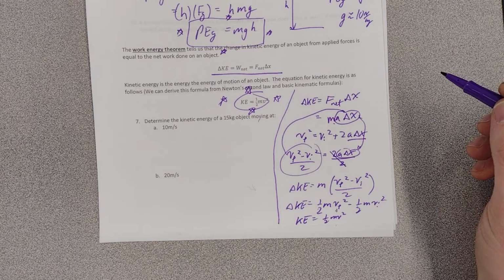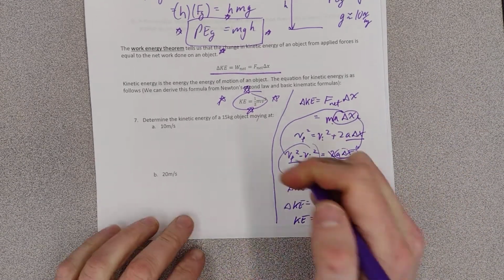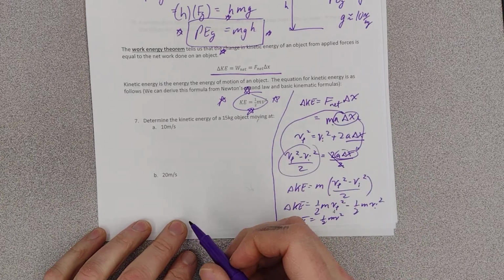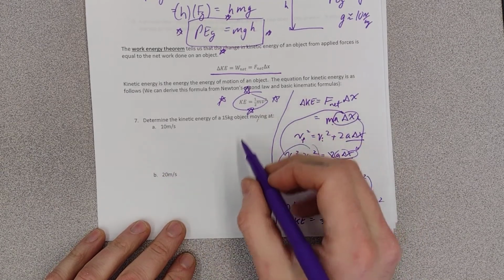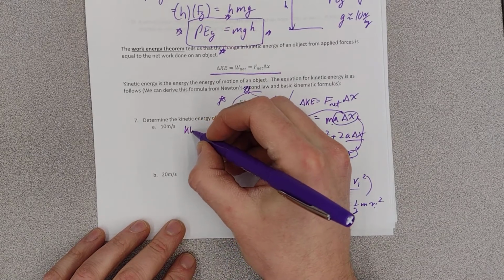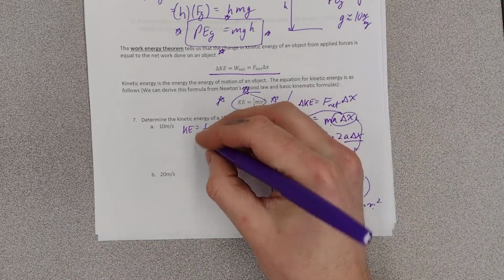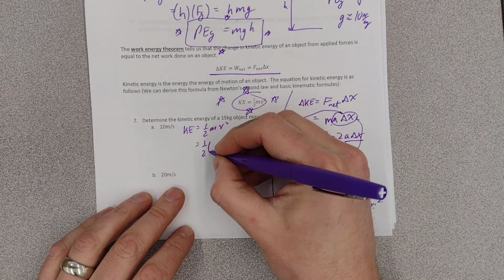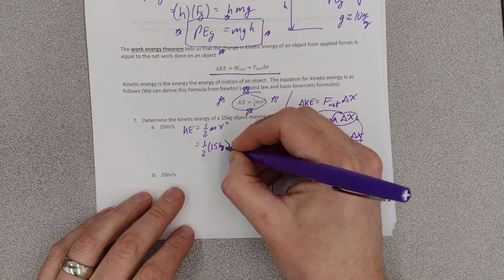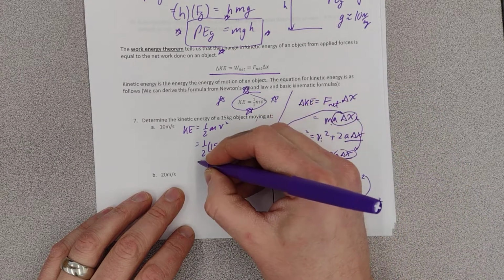Determine the kinetic energy of a 15 kilogram object moving at these two speeds. So this is just practicing using this equation, right? We're doubling the speed, so we'll see what effect that has on the kinetic energy. So KE equals 1/2 mv squared. So that's 1/2 of 15 kilograms times 10 meters per second squared.